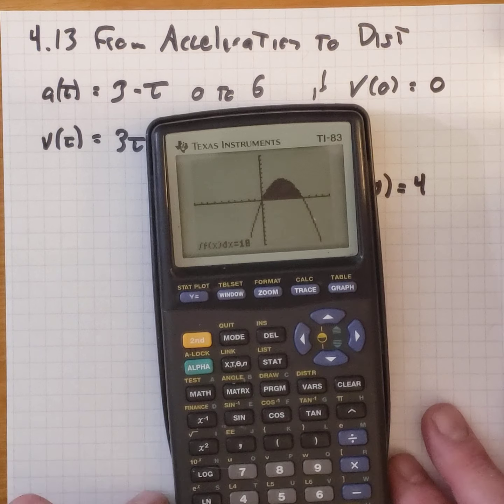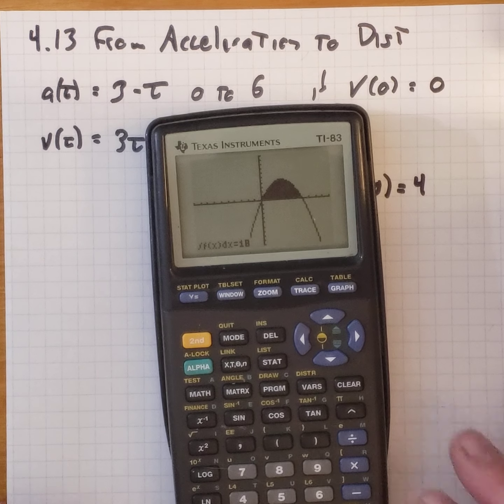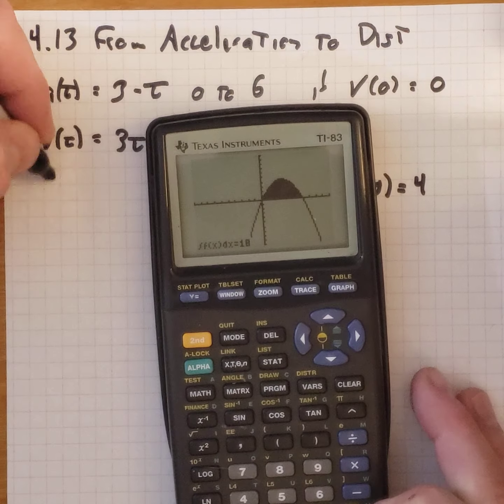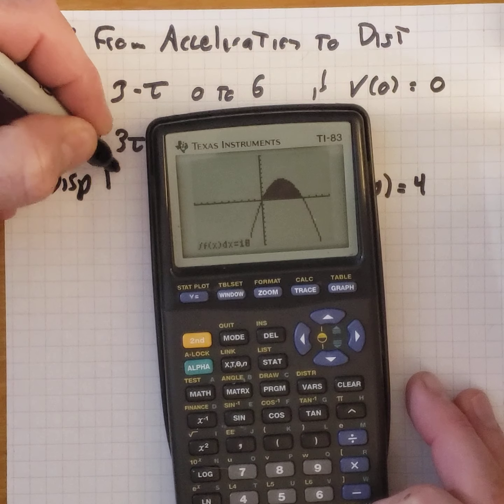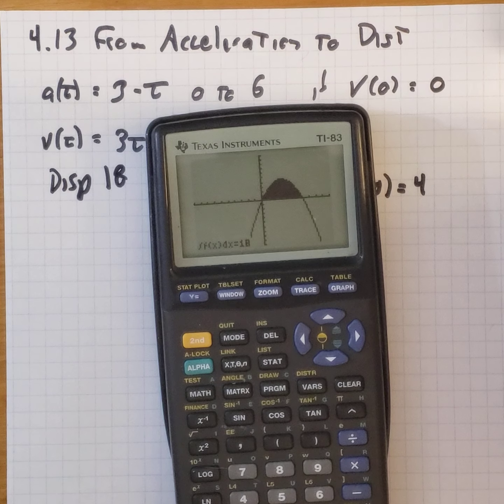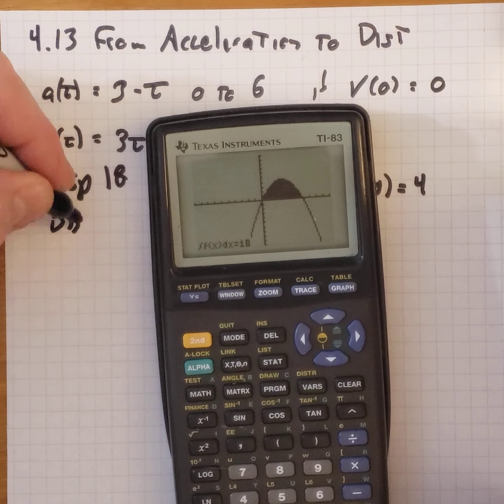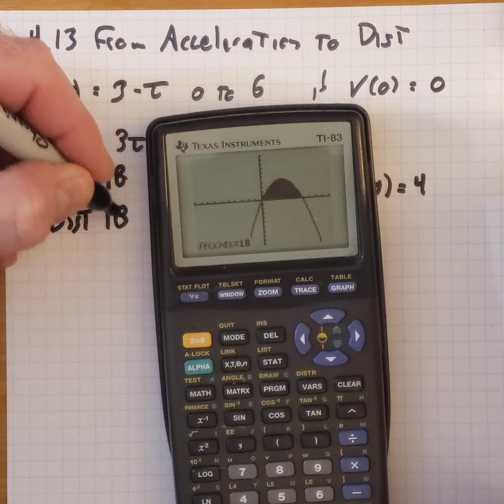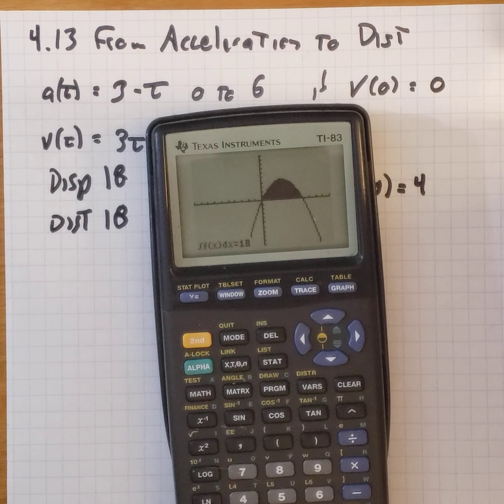That gives us our displacement of 18. So our displacement is 18, and that happens to all have been in the positive direction. So that's also the distance we traveled. There was no positive and negative to cancel each other out there. Both our displacement and our distance was 18, whatever the units happen to be here.